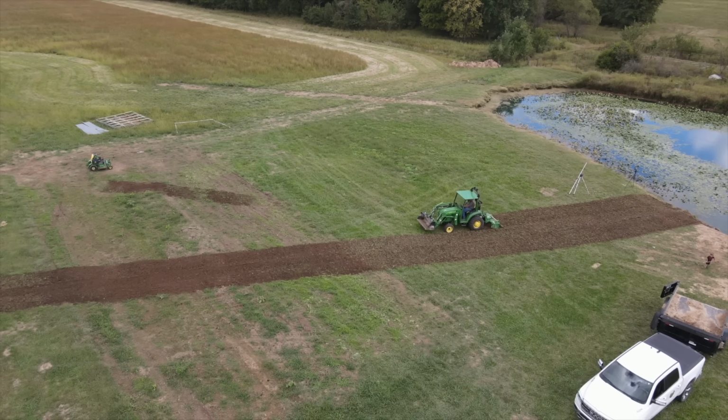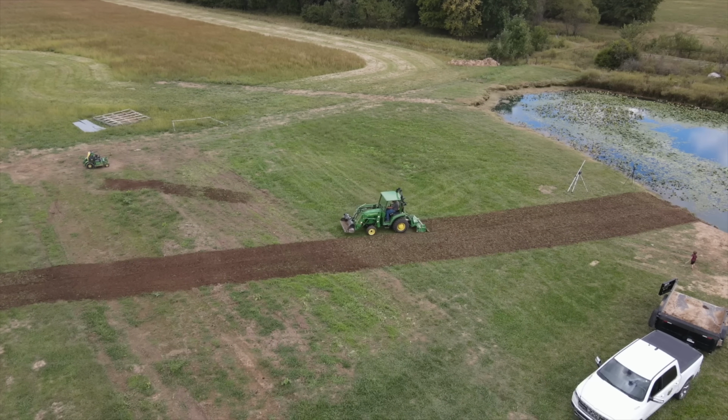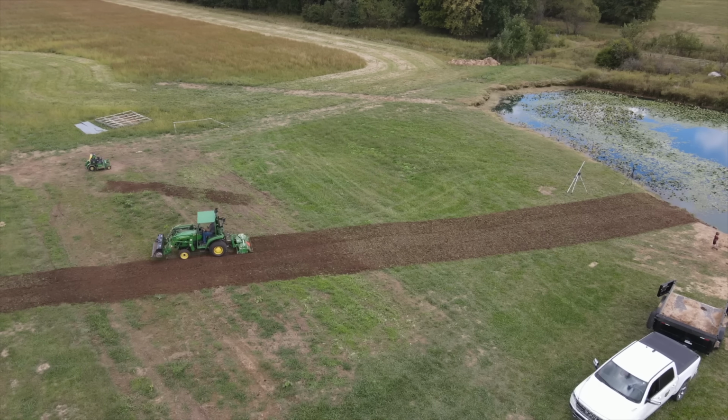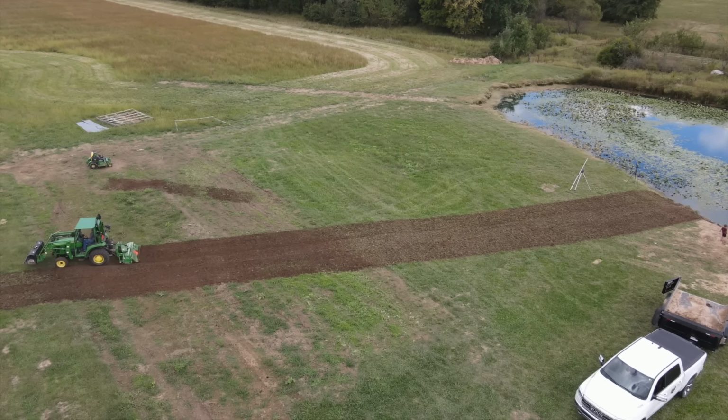So my tiller's 5.5 foot wide. I did 3 passes, which gave me a swale about 16 or 17 foot wide.